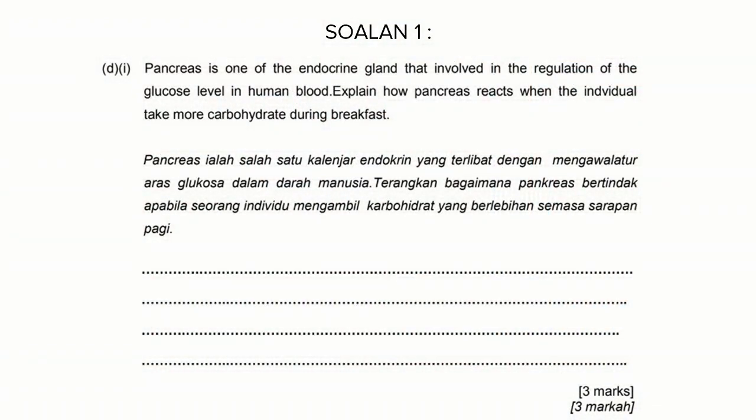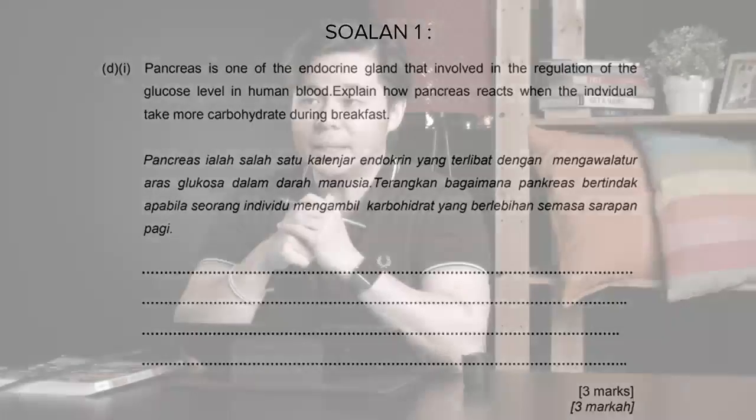Soalan 1. Pankreas ialah salah satu kelenjar endokrin yang terlibat dengan mengawal aras glukosa dalam darah manusia. Terangkan bagaimana pankreas bertindak apabila seorang individu mengambil karbohidrat yang berlebihan semasa sarapan pagi. Katakan kalau kamu makan banyak, of course aras gula kamu akan meningkat melebihi aras yang normal. Ini merupakan soalan struktur dan jumlahnya 3 markah. Bagaimana kamu boleh skor?